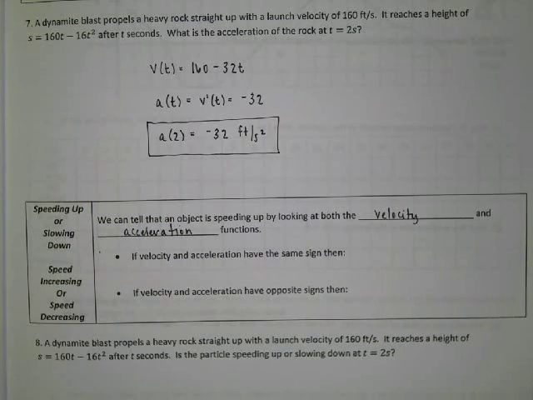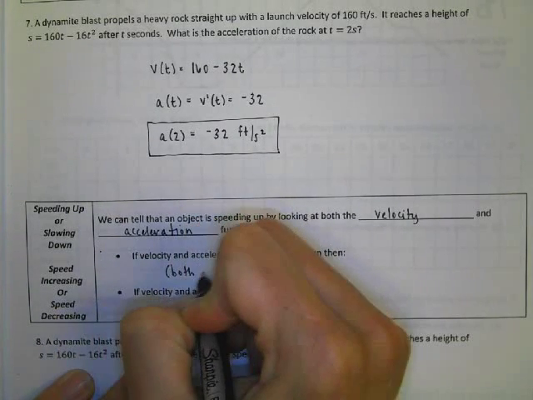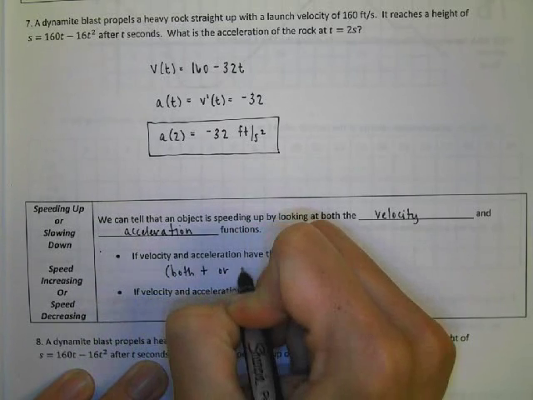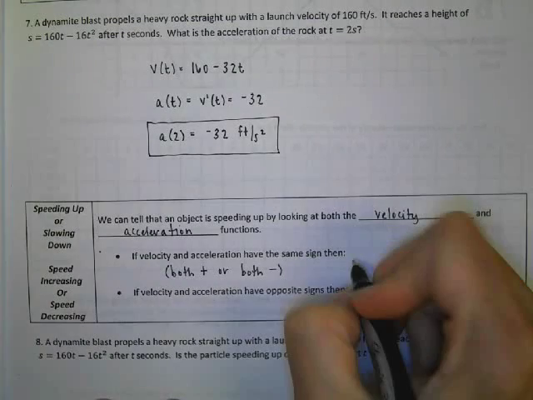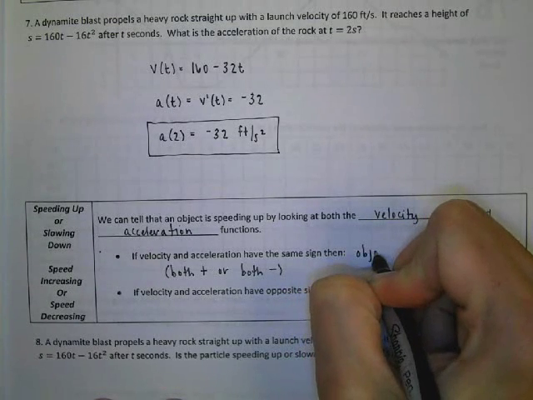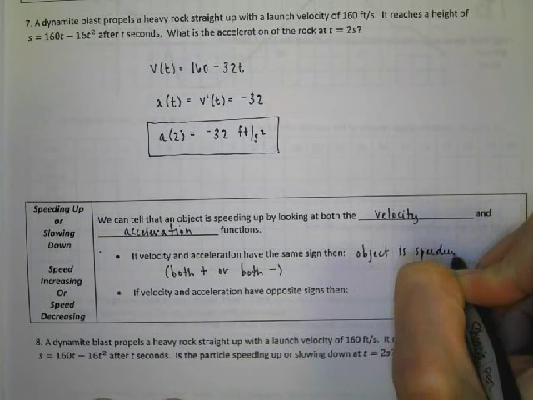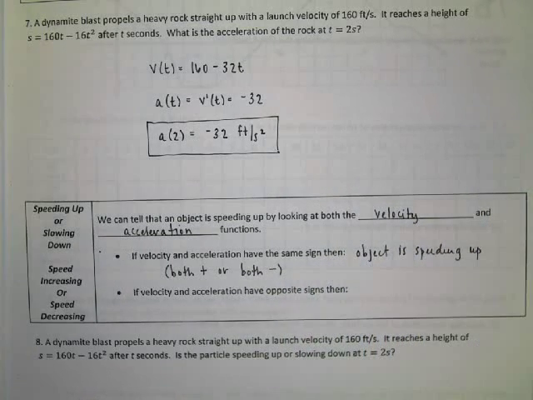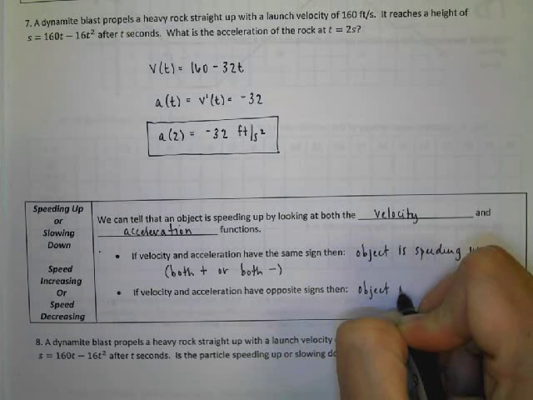If both velocity and acceleration have the same sign, so either they're both positive or they're both negative, then we know the object is speeding up. On the other hand, if velocity and acceleration have opposite signs, then the object is slowing down.